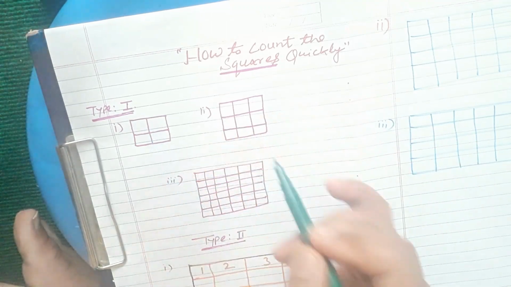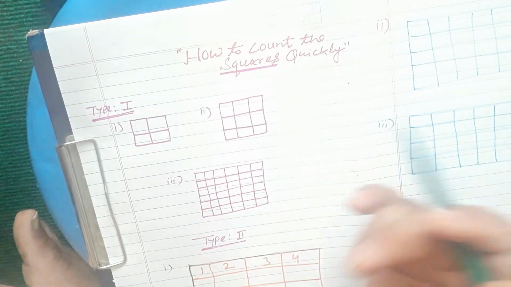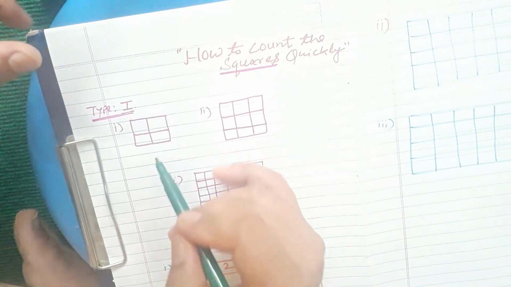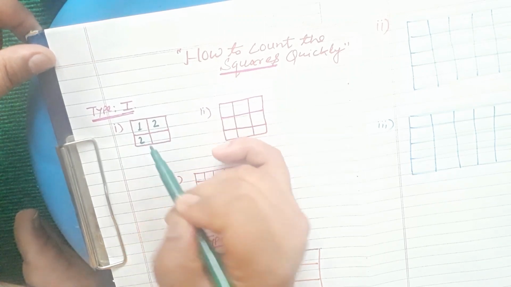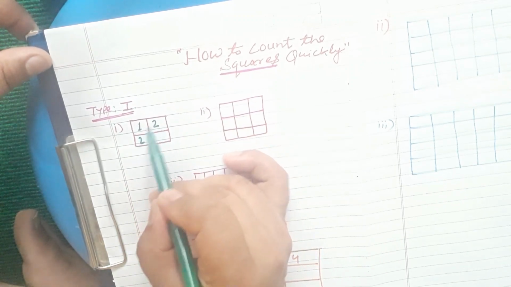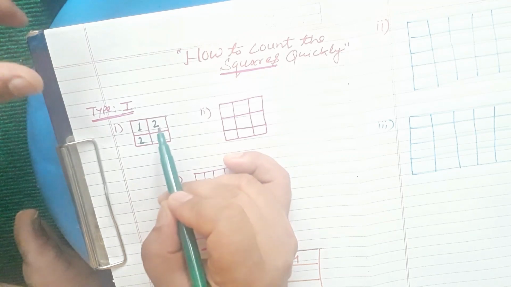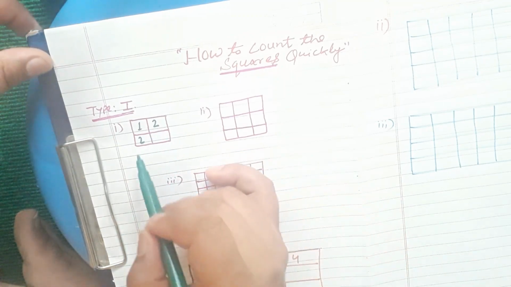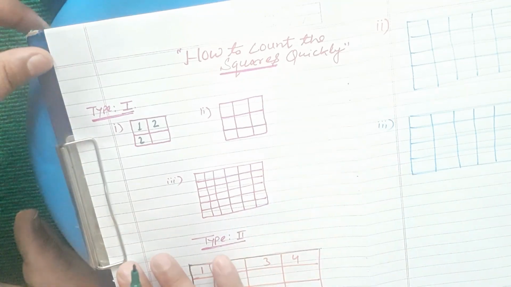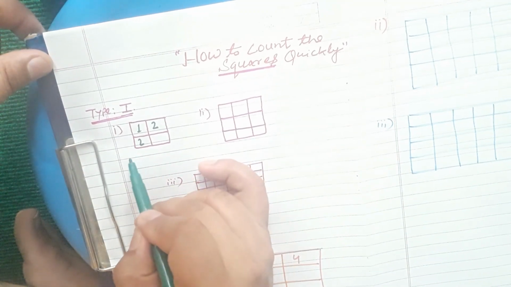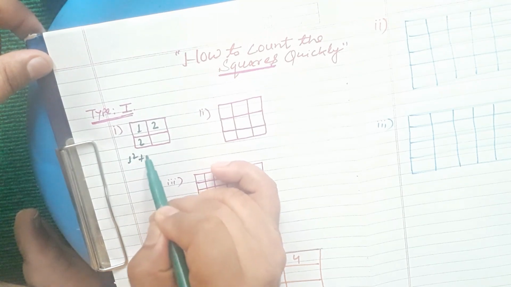In this case, how to find out the number of squares? We have a very simple trick. You can just put the numbers here, 1 2, 1 2. This shows we have number of columns equal to number of rows. Now in this case it's very easy to find the number of squares.